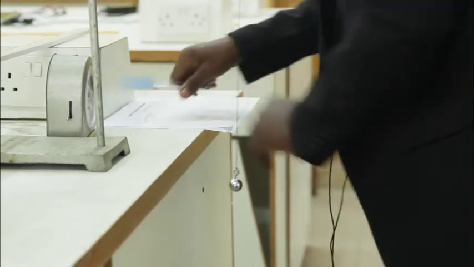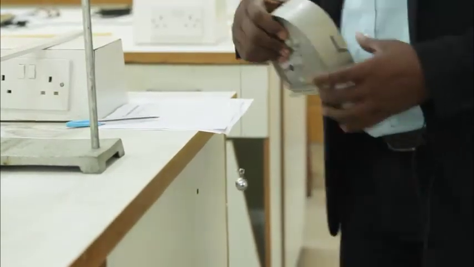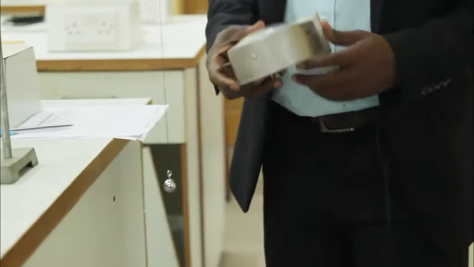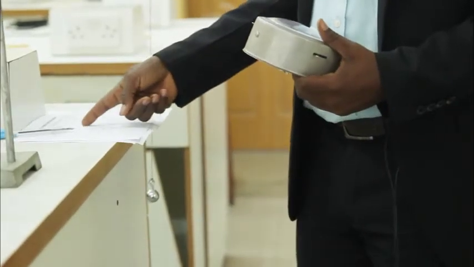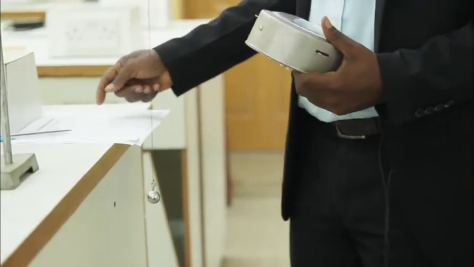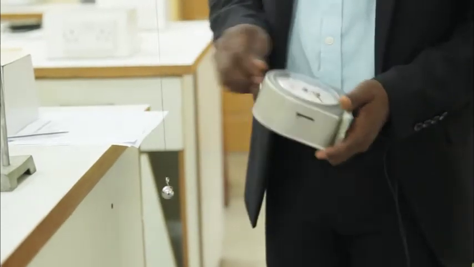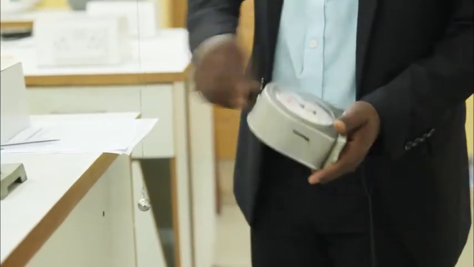Then let's do it for the second time. You repeat it because you have time 1, T1 and T2, then you find the T mean. Restore it back to the normal position.